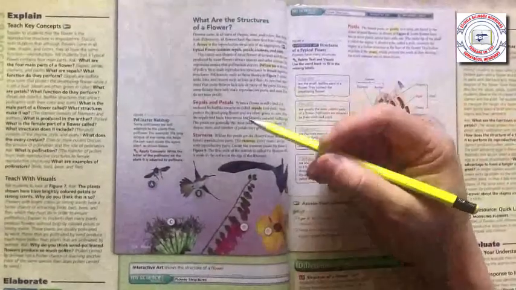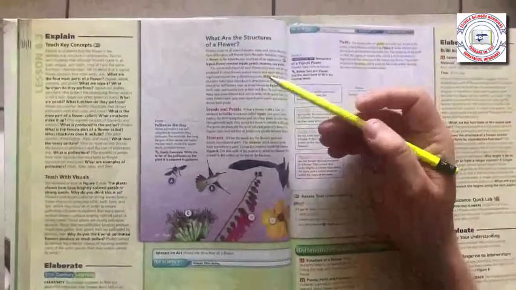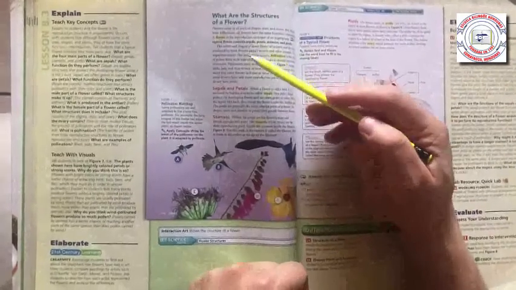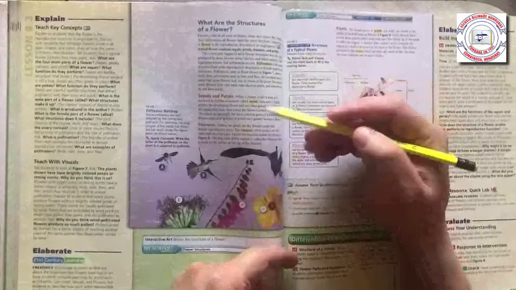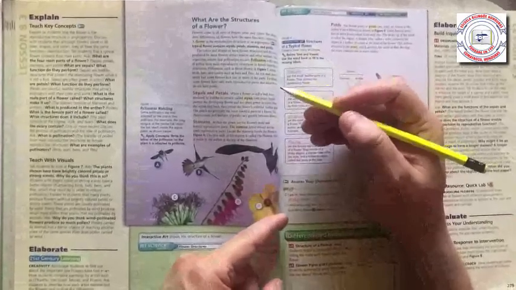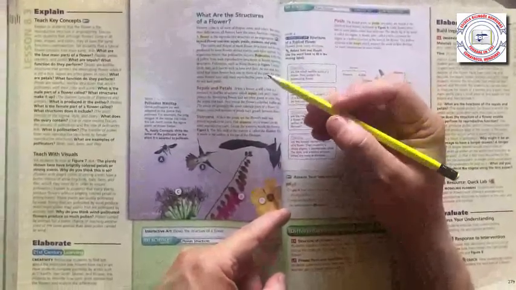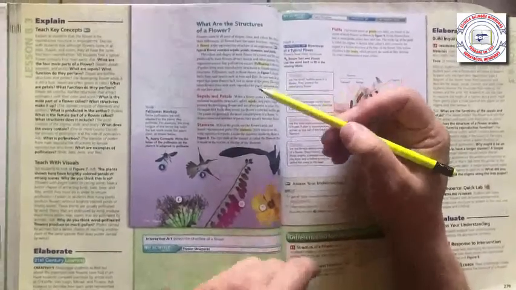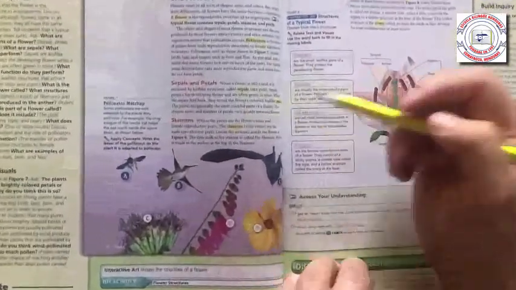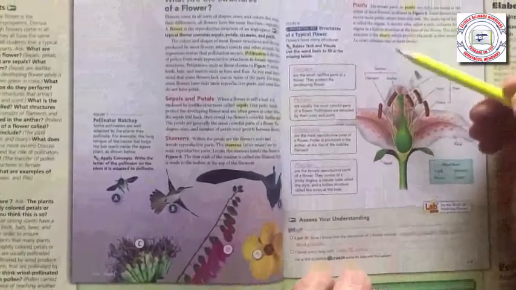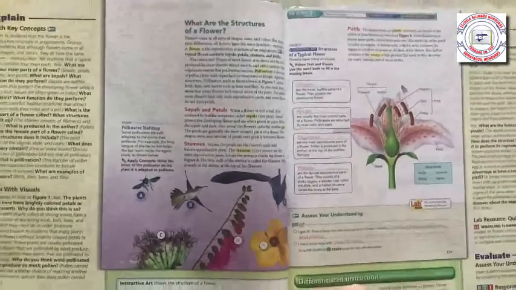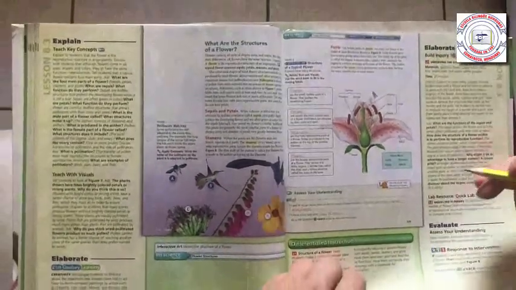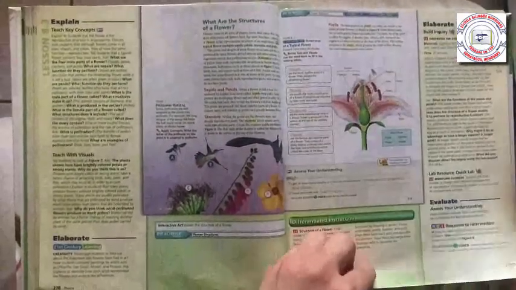Now on page 278, what is the structure of the flower? Remember guys, you have to study what is a flower first, and pollination. What is that process in the structure of the flower? You have sepals, petal, stamens, pistil and ovary. All those words you have to memorize what they mean. That's lesson 3, page 279.